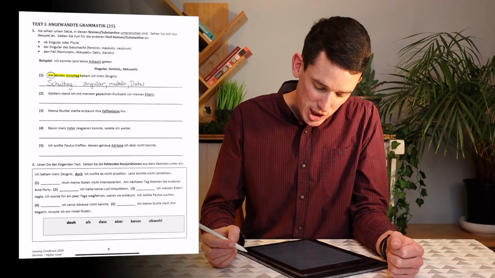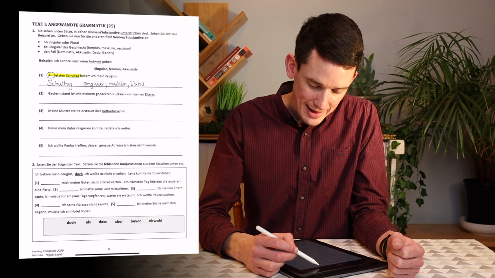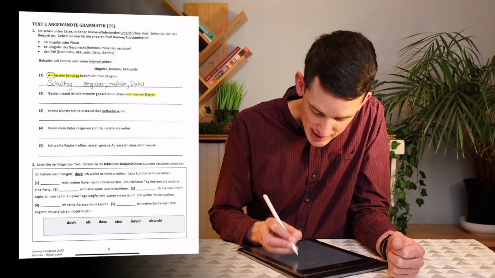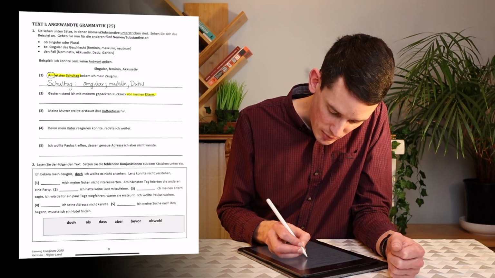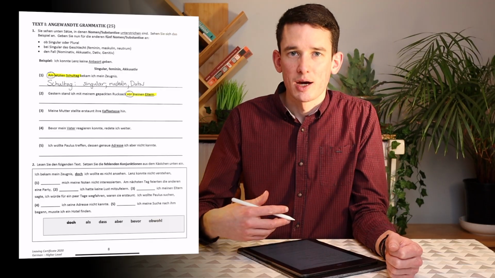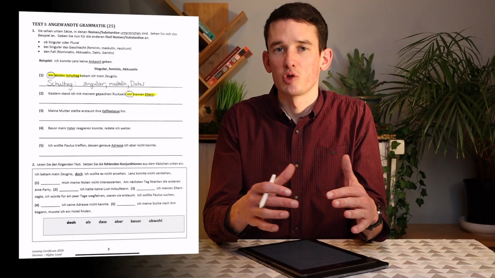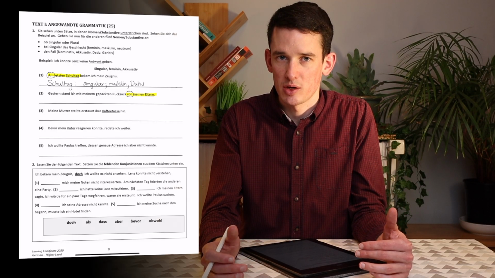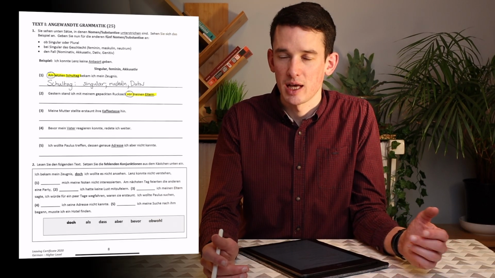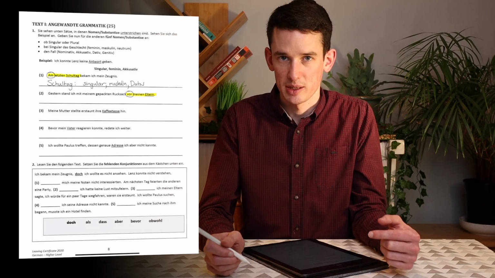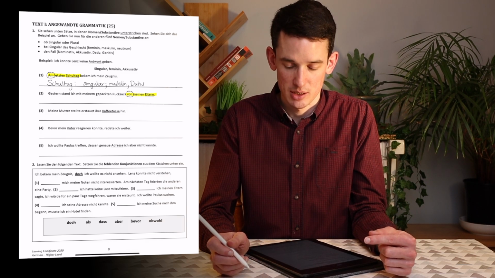The second one says, "Gestern stand ich mit meinem gepackten Rucksack vor meinen Eltern." So here again you have a sentence like this, and again you have a little preposition, which is "vor". Now prepositions come up a lot when you're studying cases, and really there are a few different groups of prepositions that follow rules around cases. So for example, some prepositions like "für" always take the accusative. That means the noun that follows them will always be in the accusative case. And some prepositions always take the dative, some always take the genitive, and some prepositions are changeable and they take either the accusative or the dative depending on the context.